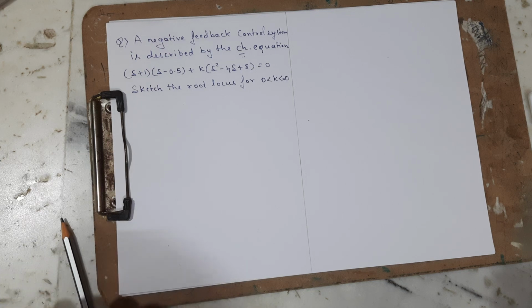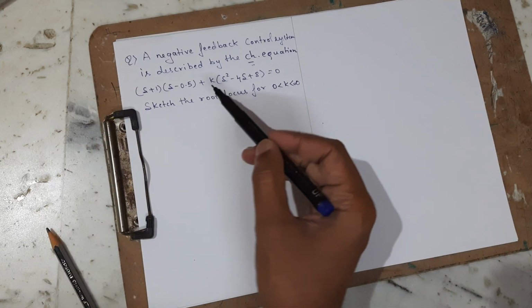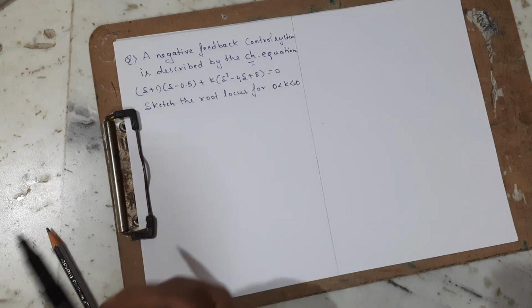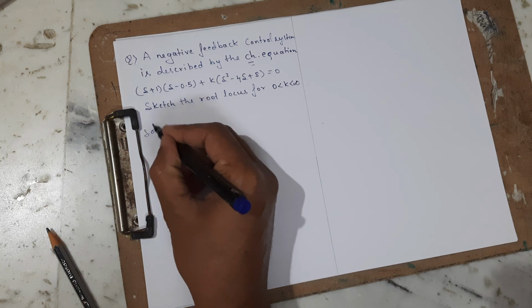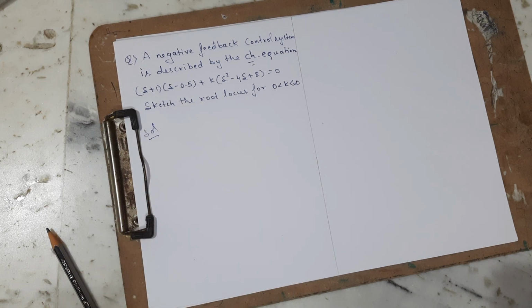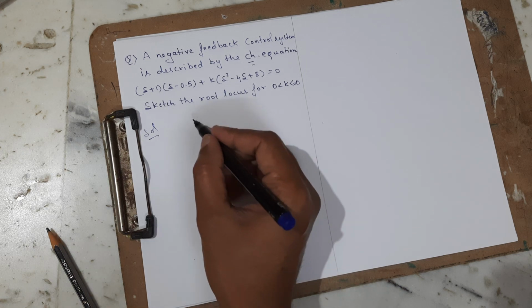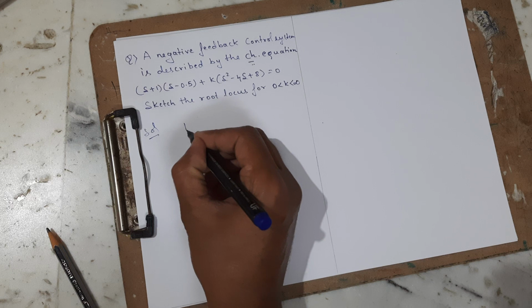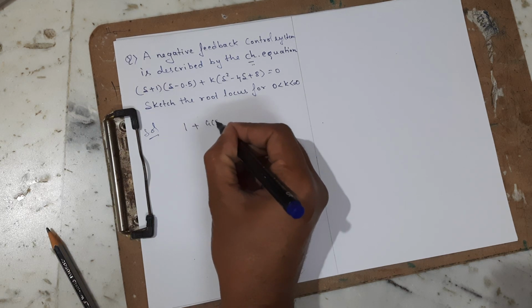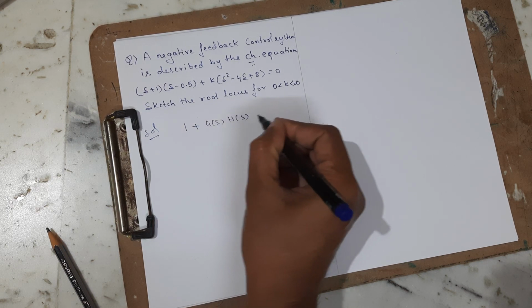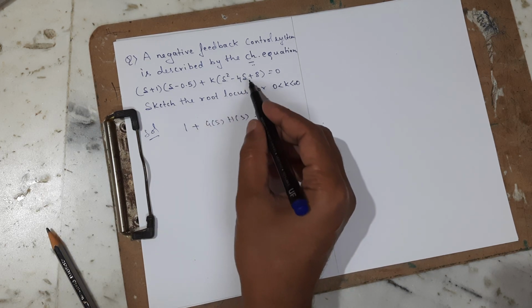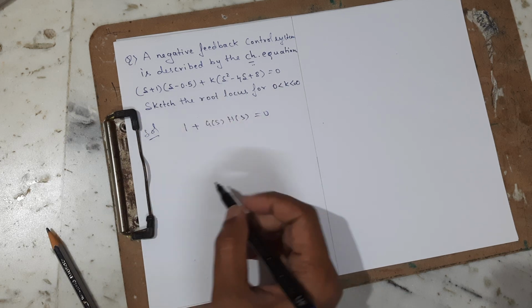So in this problem we are going to solve another problem on root locus. Here, instead of giving G(s)H(s), they have given the characteristic equation. For this we have to find the root locus. First we need to find G(s)H(s). We know the characteristic equation is 1 plus G(s)H(s) equals 0. So instead of giving G(s)H(s), they have given the characteristic equation.